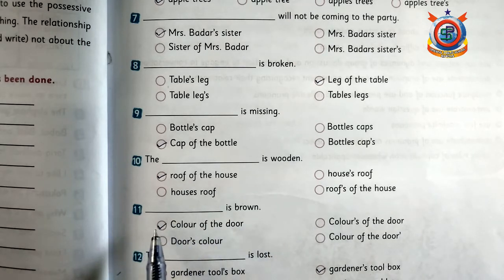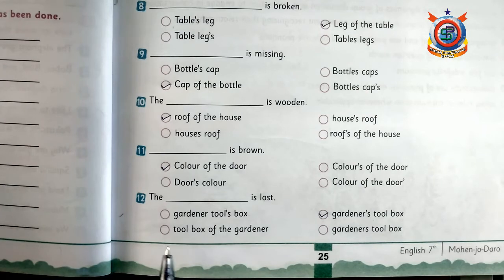Number 11. Color of the door is brown. The right option is option A, color of the door is brown. Number 12. The gardener's toolbox is lost. So here the correct option is option B, gardener's toolbox.